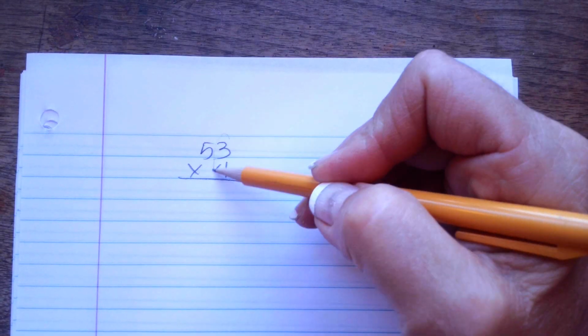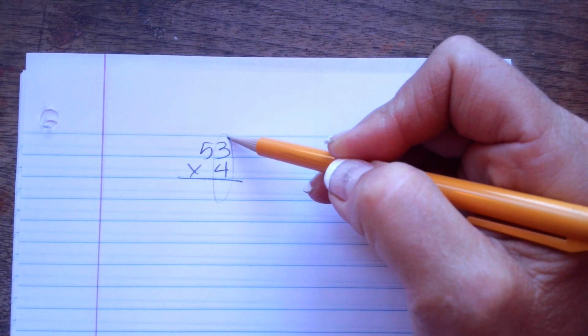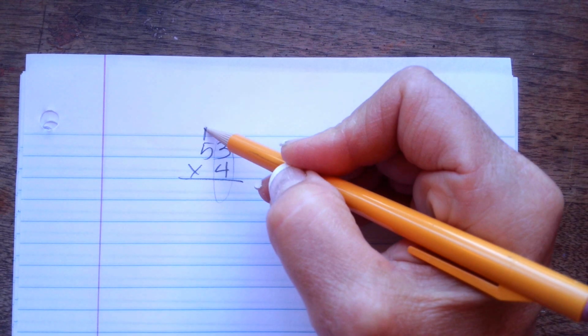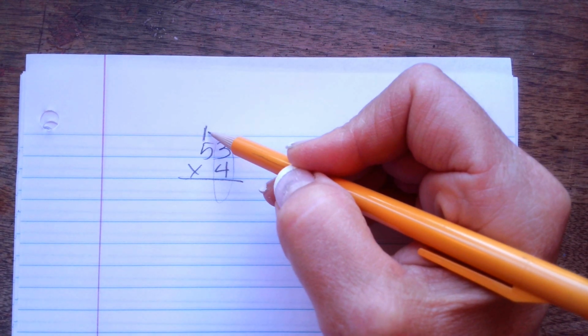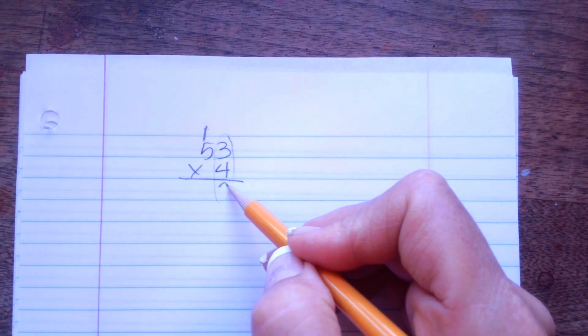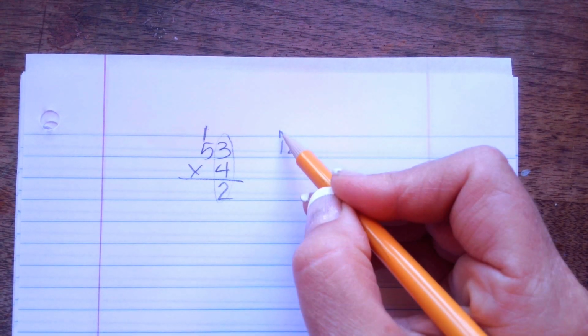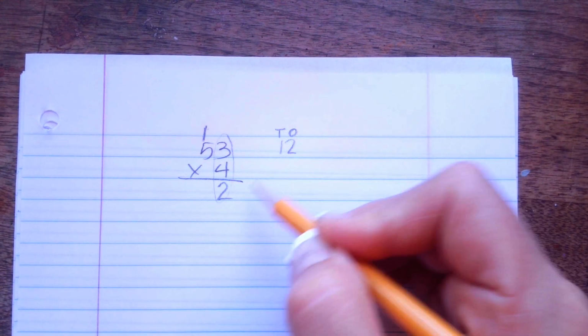So for multiplication, if we have 53 times 4, the first thing you do is this times this. So 3 times 4 is 12. You put the 1 up here, so whatever's in the tens, you put up here, and you put the ones here. So in the number 12, this is the tens, and this is the ones, so this goes here.